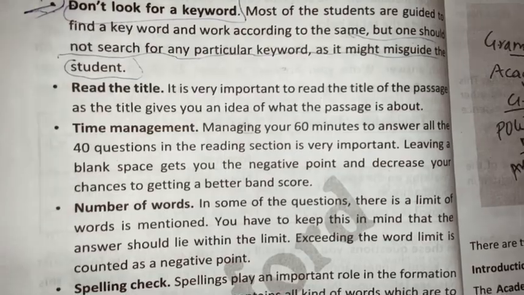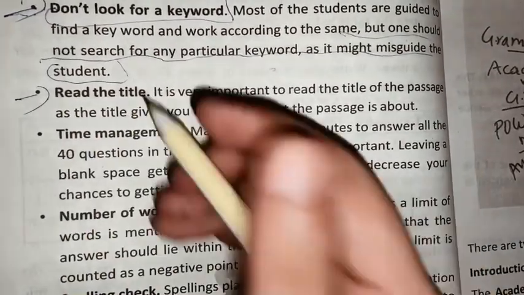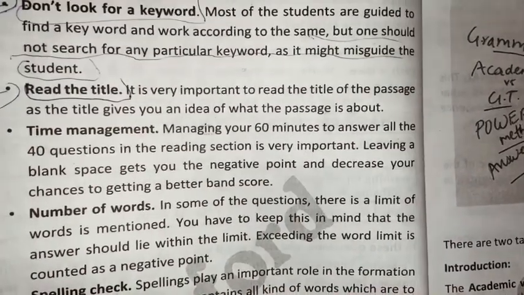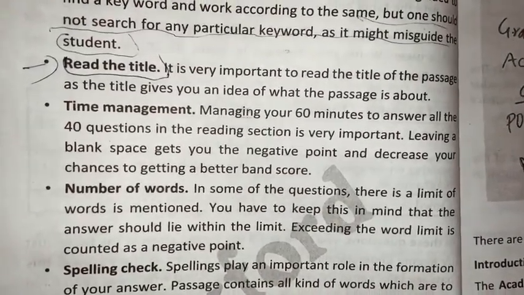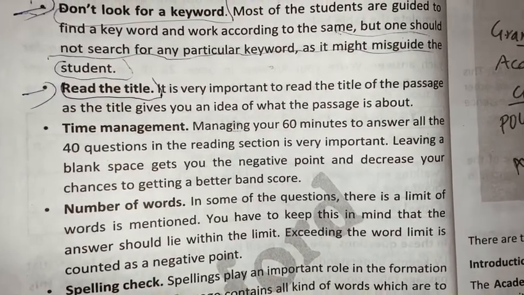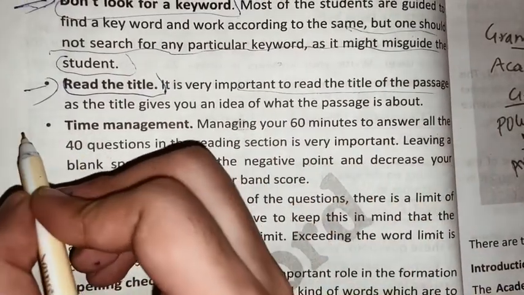Also, read the title. It is very important to read the title of the passage, as the title gives you an idea of what the passage is about and how we are going to solve it. If the passage is on a well-known topic, you must already have information about it. So you must understand the title of the passage.